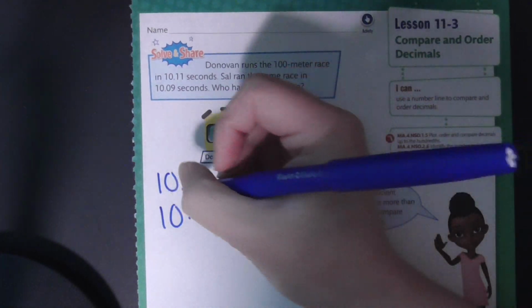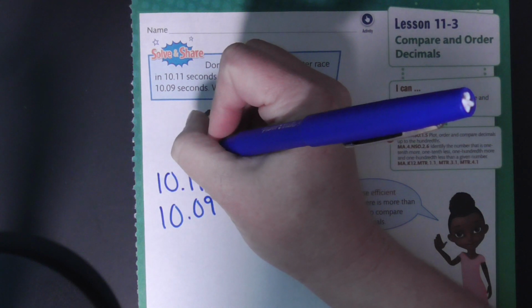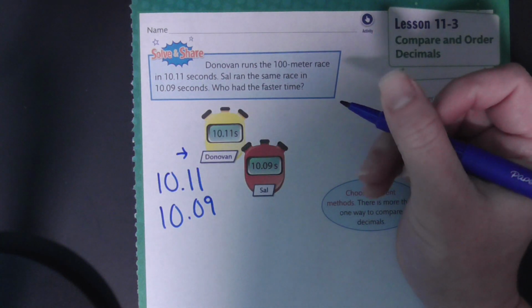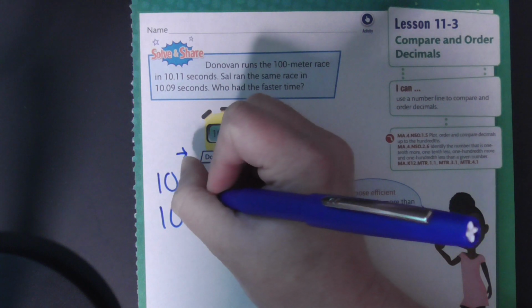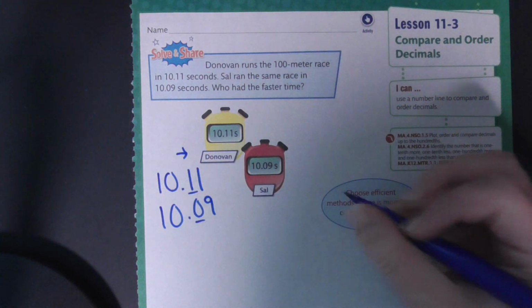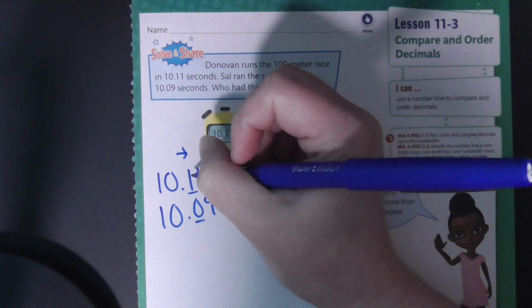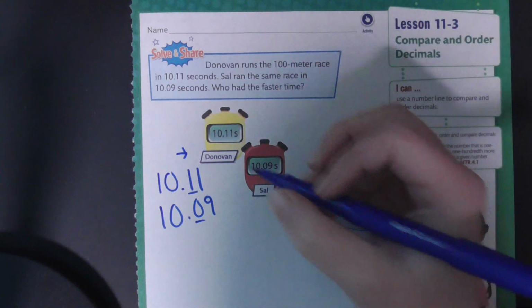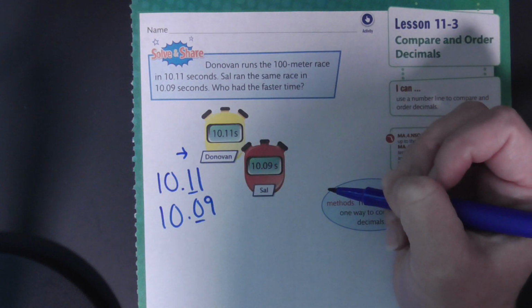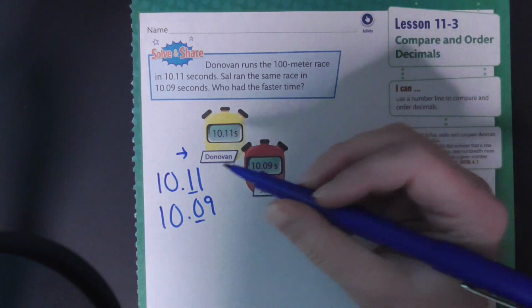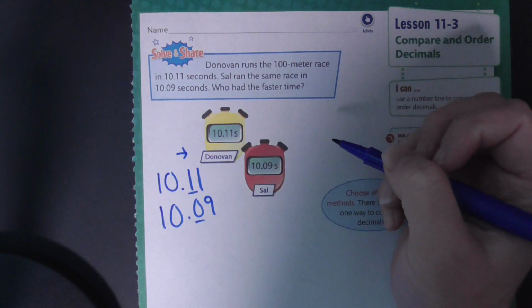Just by looking at this, if we move from the decimal to the right, we can compare the place values. So right here we have a 0 and a 1. 1 is greater than 0, so this one, Donovan's time, is the greater time.